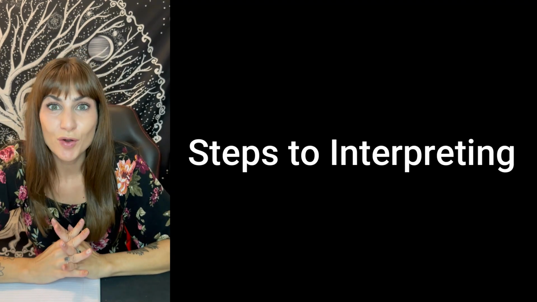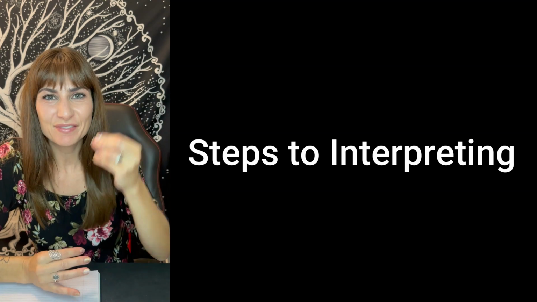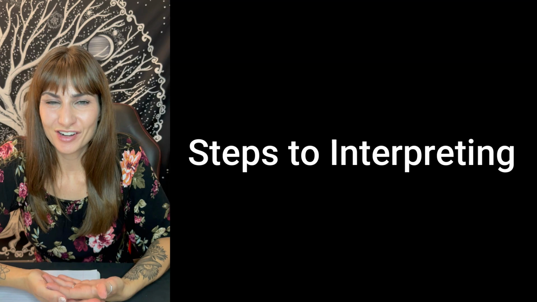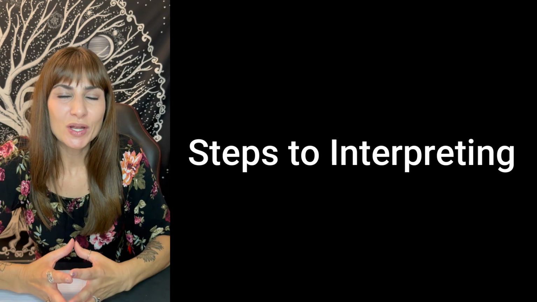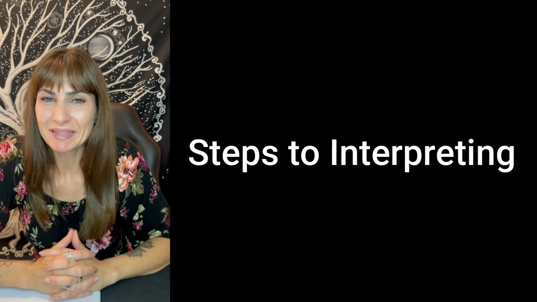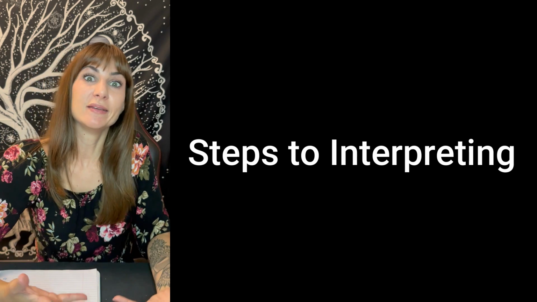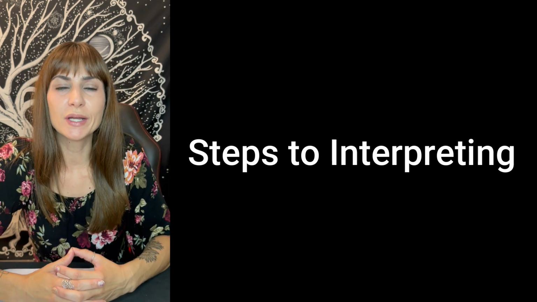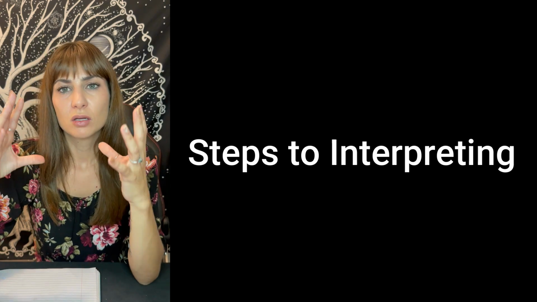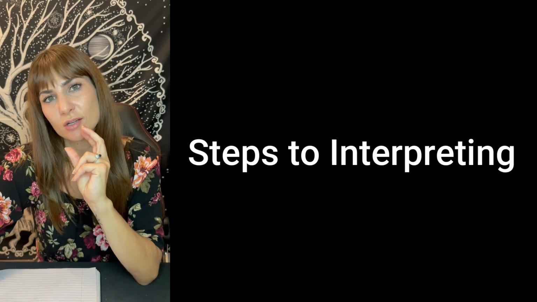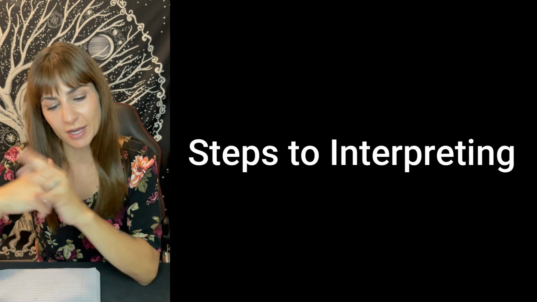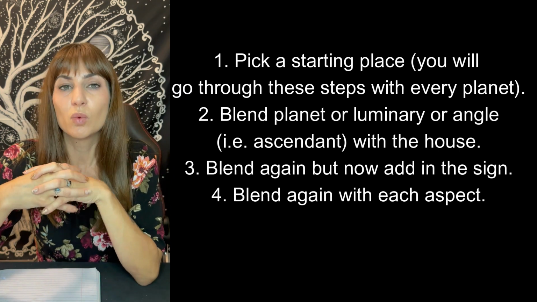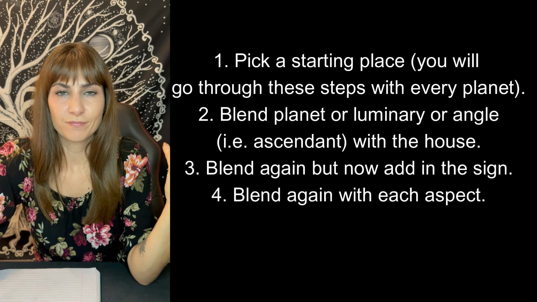So we will do more of this later, but just to recap for you, when you interpret a chart, you're going to pick your starting place. I would recommend the ascendant or the sun. And you're going to walk through each of these things that we've talked about. So first you're going to locate the planet. So let's say we have the sun, and we're going to look, where is the sun?